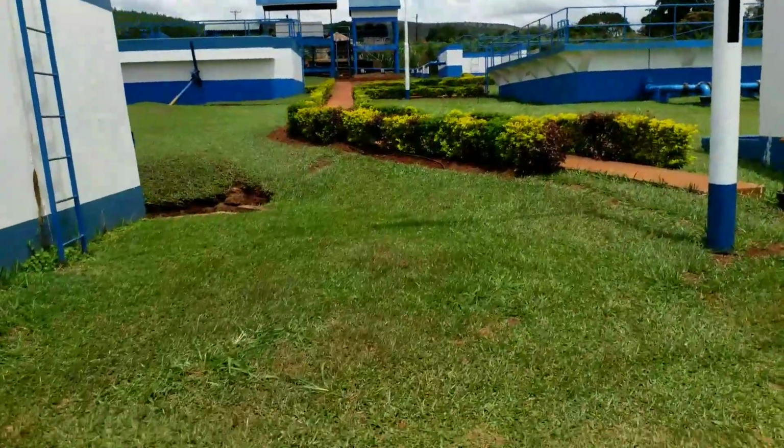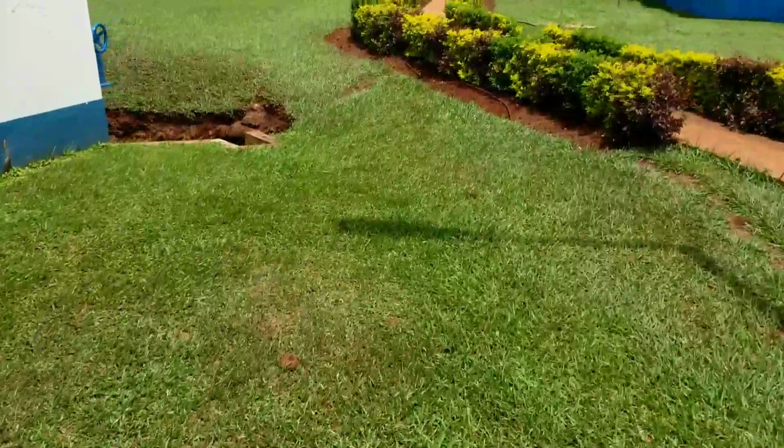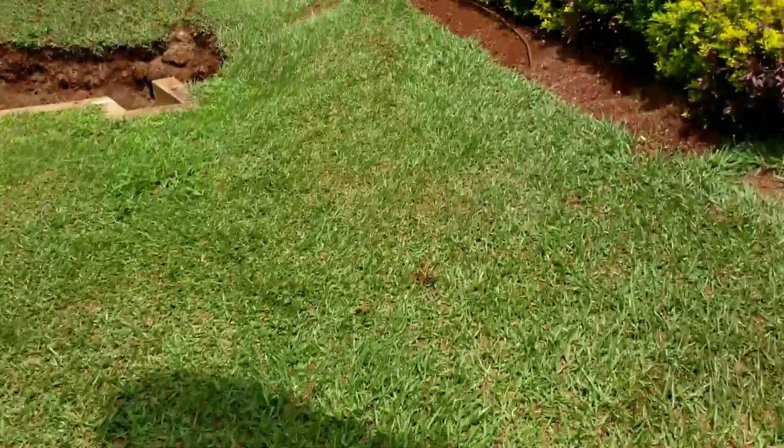Okay, then getting out here, there is a lot of noise. That's why I'm even editing somewhere. Now we're heading up there to the aerator. Okay, good enough. The place is clean.